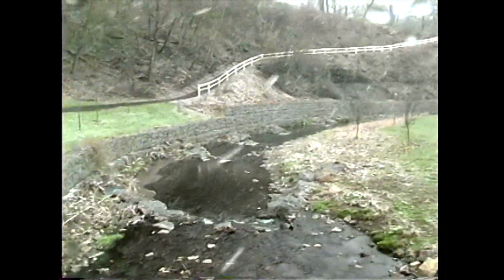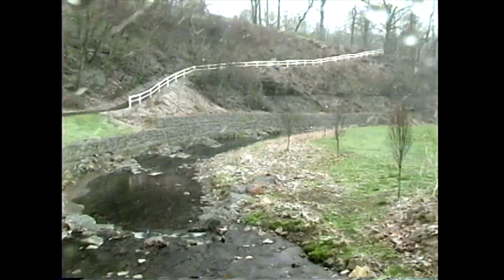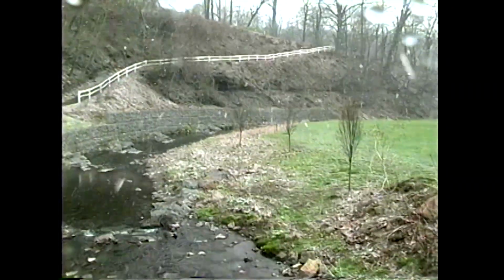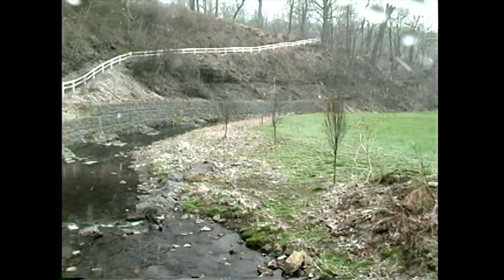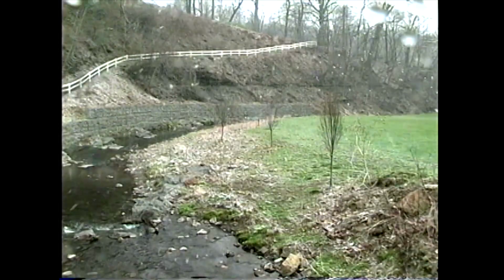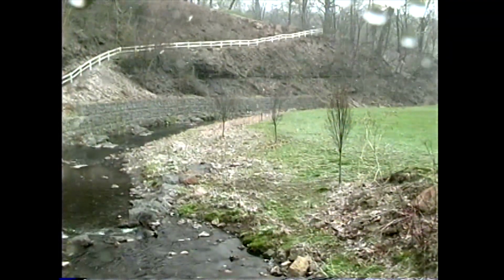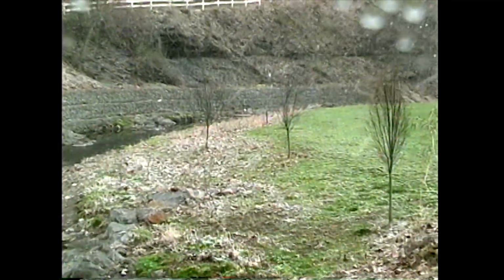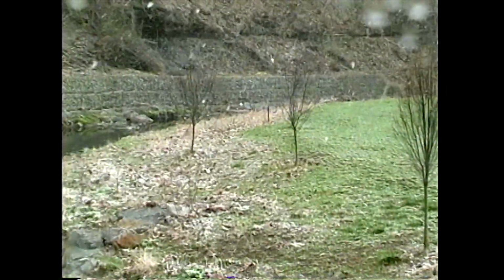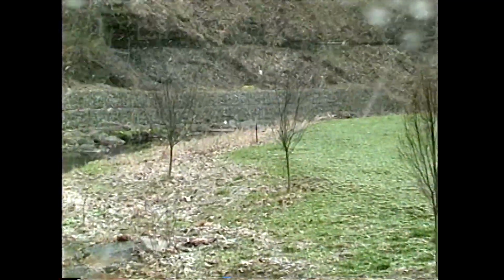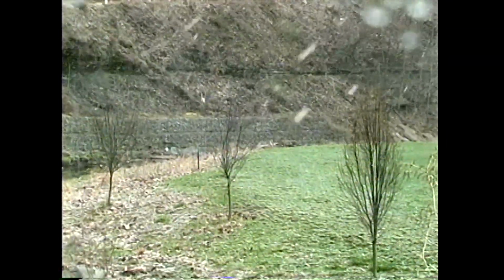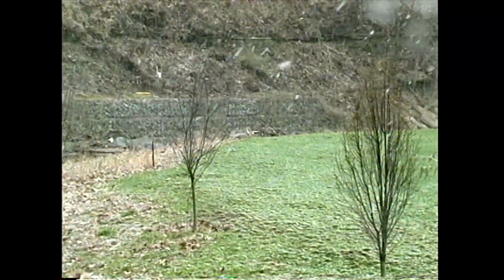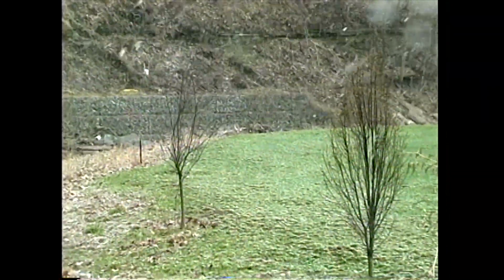Then if you look on the right bank, you'll see some trees. We cut the bank down there to give more of a flood-prone area, which has allowed that area to be vegetated a lot more. Every year, the density of the vegetation in that area will get a little thicker and thicker, which will help to knock out more sediment, and will help to beautify the area by making it more green and more of a buffer, a riparian corridor.